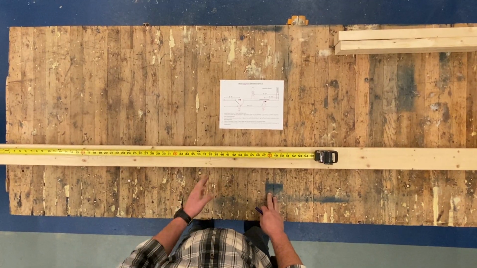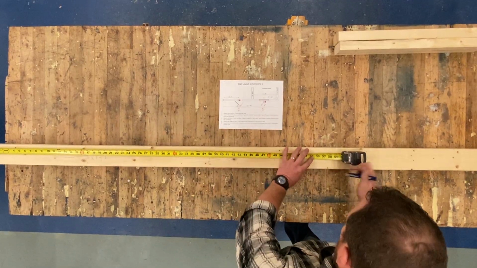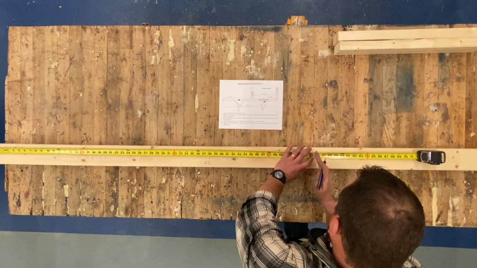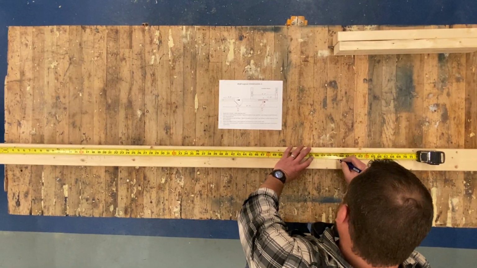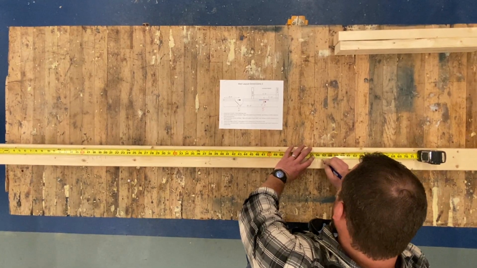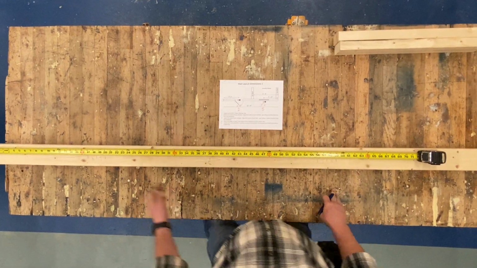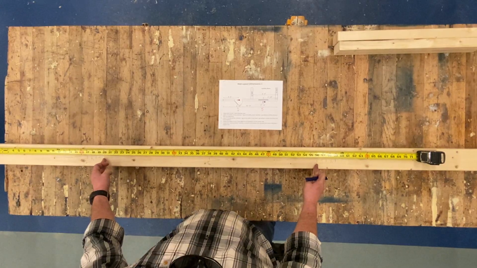I'm hoping somebody ain't coming in my door. 38 plus 18 is 56. I'll put a mark at 56. All right, that's the edge of my door, plus another 1.5 inches is 57.5, plus 1.5 inches is 59. So that's a jack, that's a king. All right, so jack, king, jack, king. That's the edges of my door.